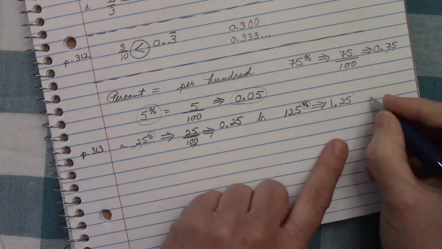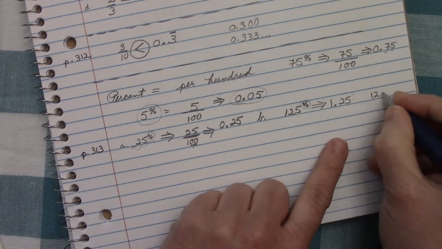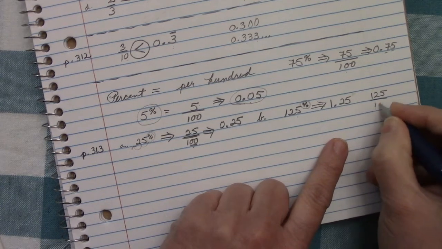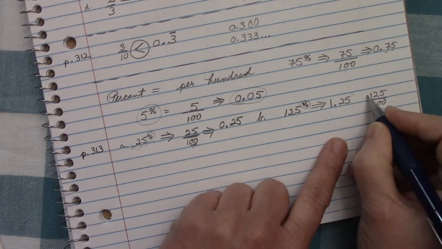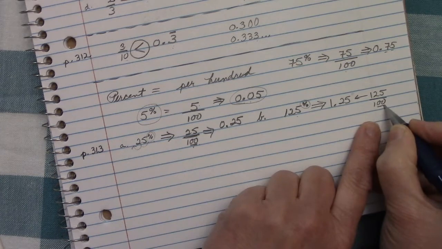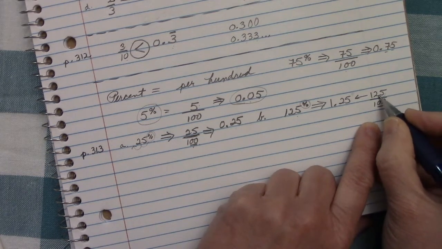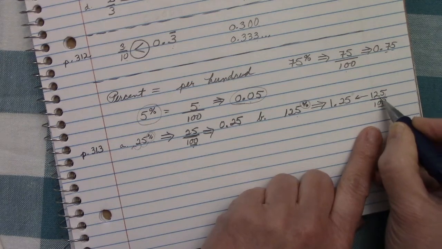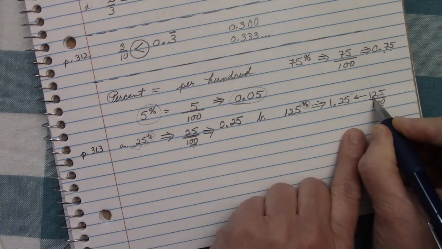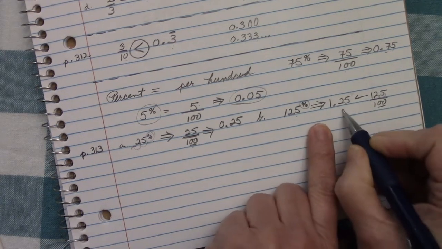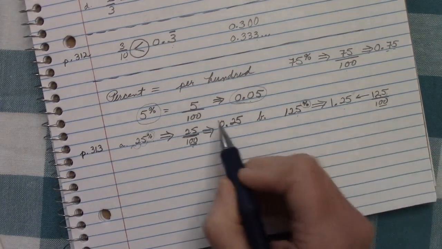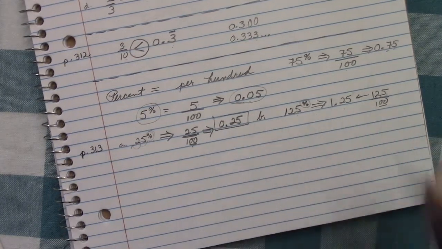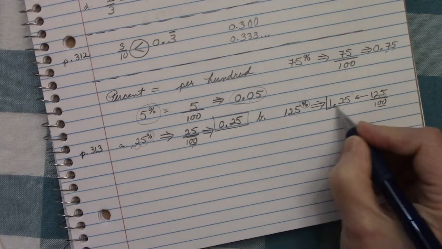So the step I skipped is 125 over 100, remember? And if we divide by 100, we're moving the decimal point 2 places, to here, so that would be 1.25. So here's our answer for A, and here's our answer for B.